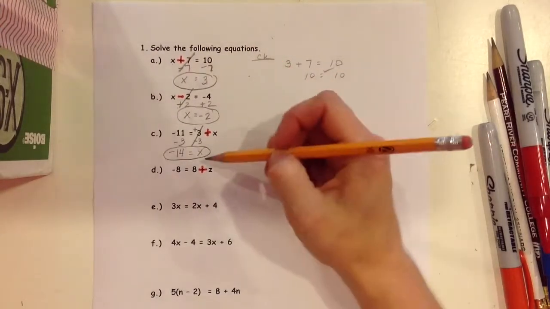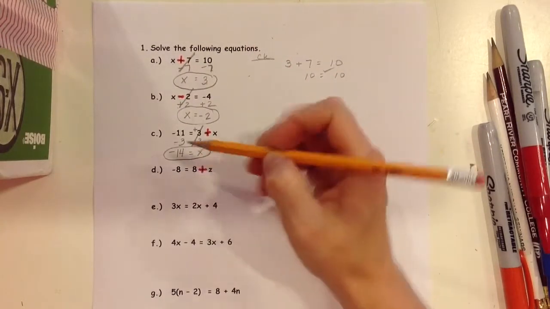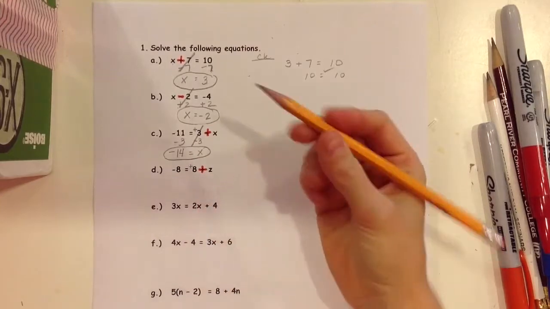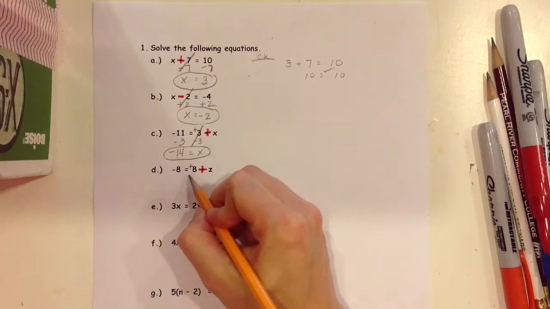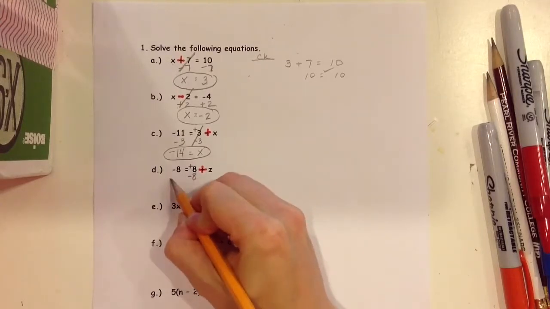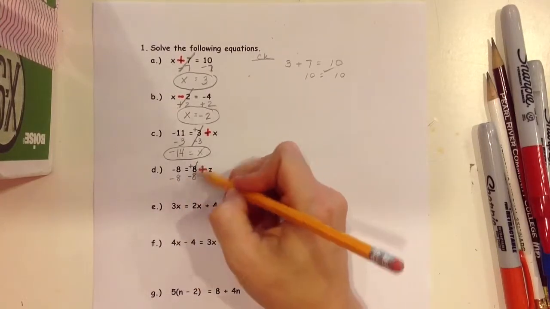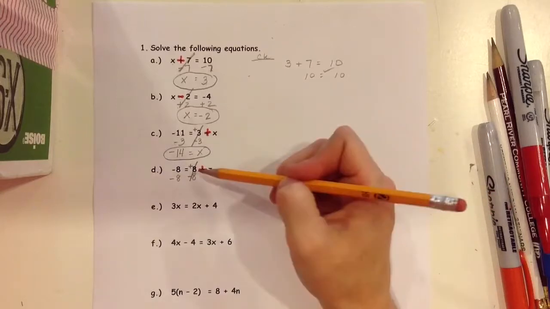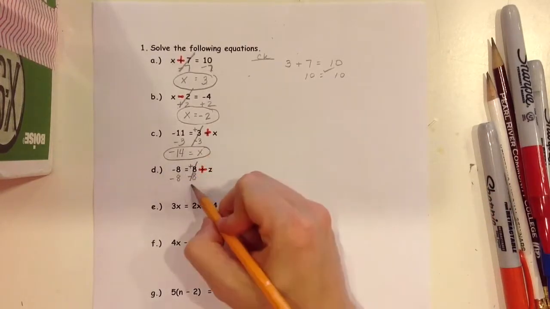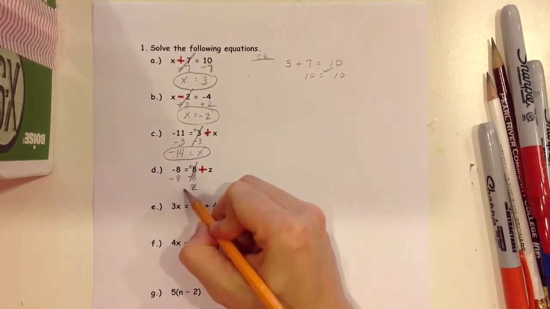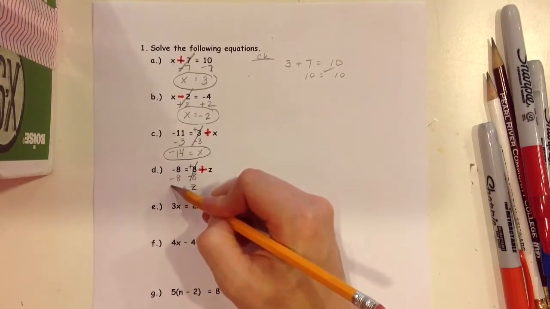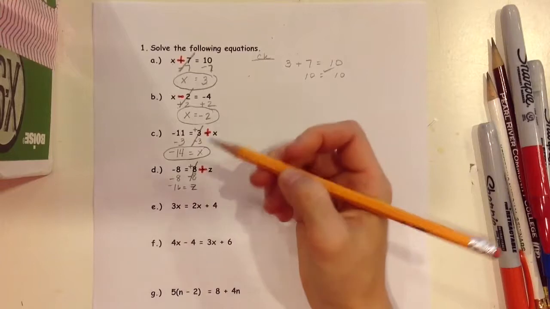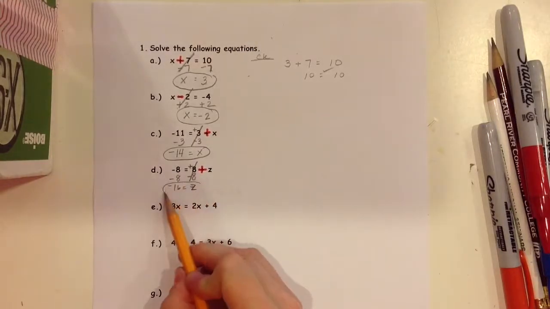So what's with the variable in D? An 8. And the 8 is, again, positive, just like the 3 was positive. So I want to move that 8 over by subtracting 8 to both sides. Again, 8 minus 8 cancels out, and I'm just left with the z, and I'm going to have z equals the same sign, so I'm going to add and keep the sign. So I'm going to have a negative 16.